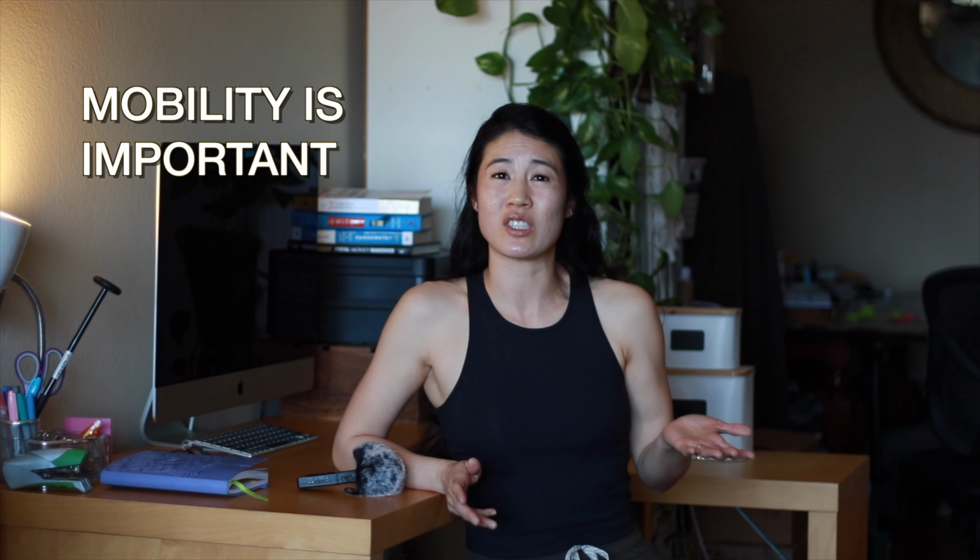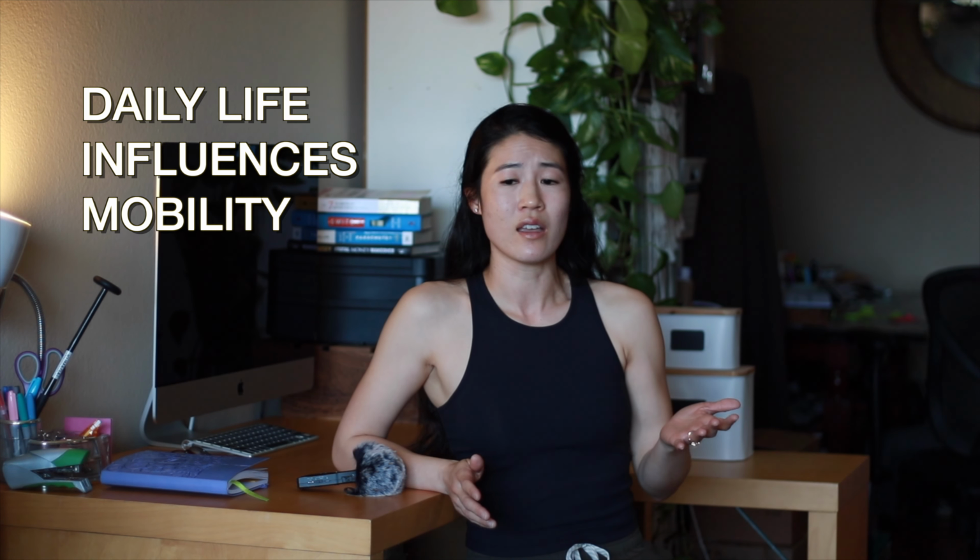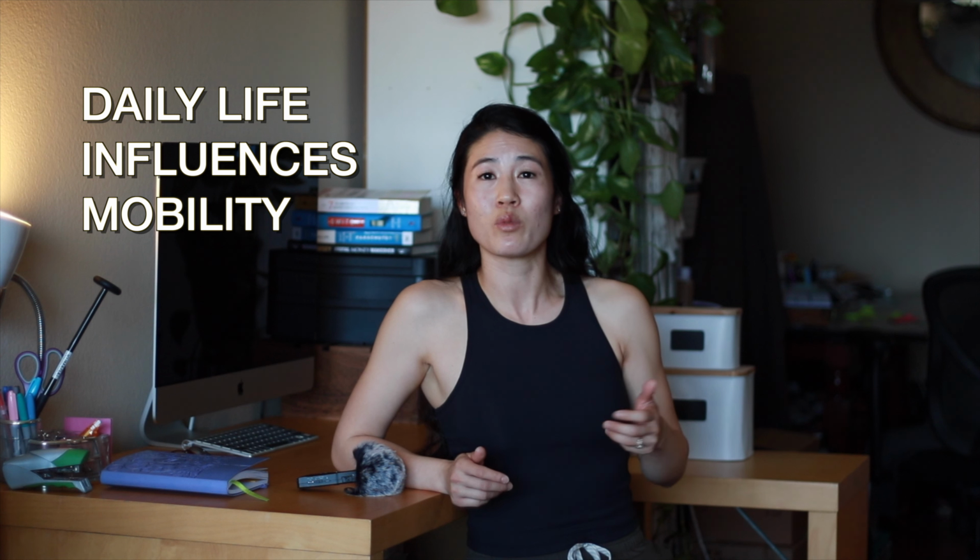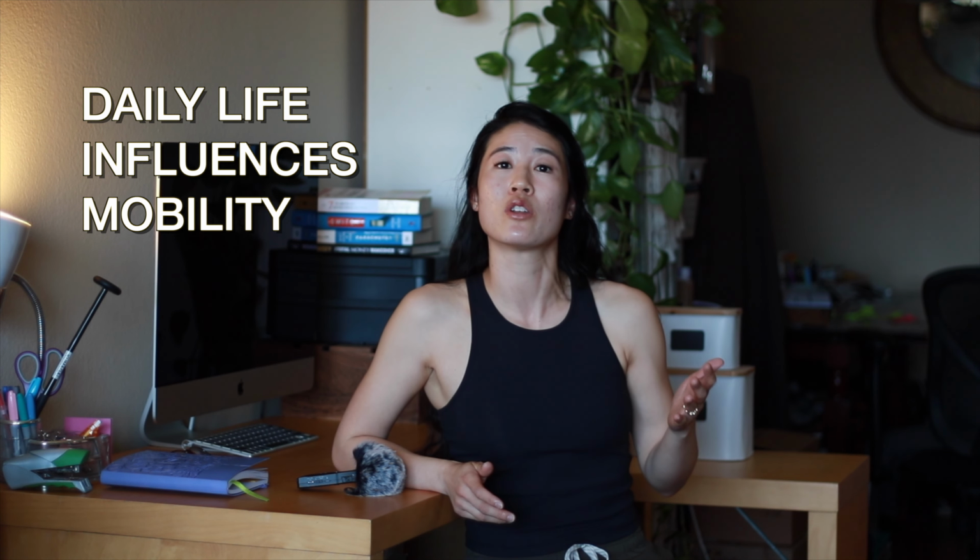Ultimately, most of us just need to get moving a little bit more, and depending on the stuff that we do during our day and the type of jobs we have, that's going to really impact how our muscles, how our nerves, how our joints feel. So I would say just getting the patient moving is the ultimate goal.